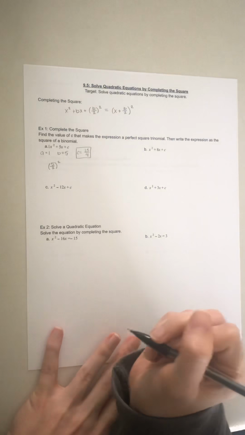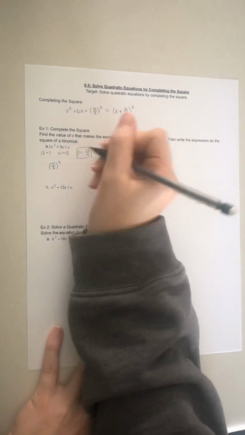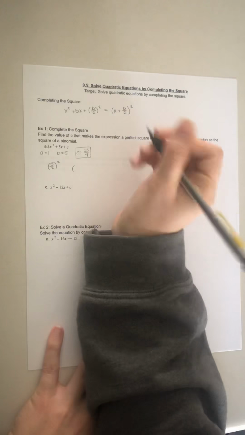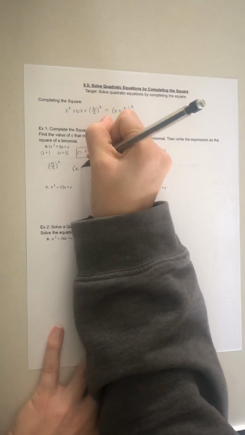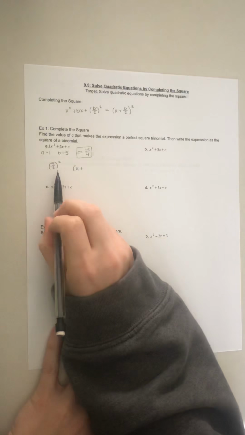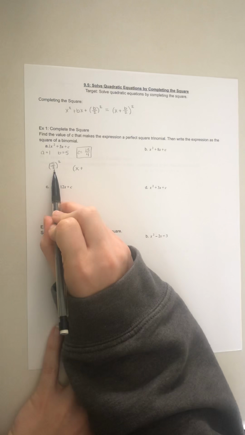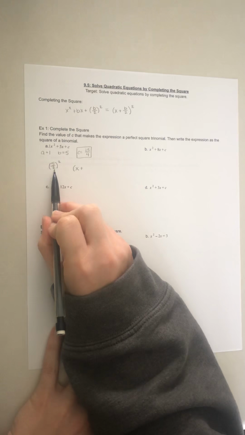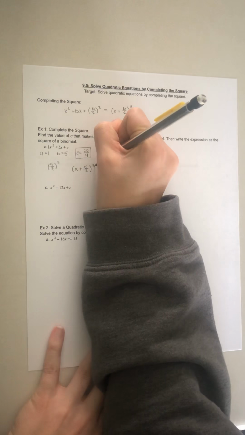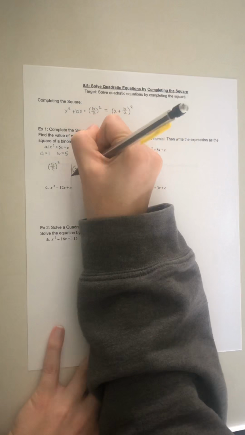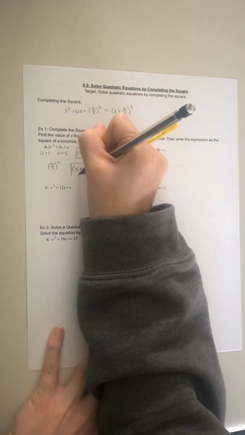And then what we are going to have to do is write it as a square binomial. So we're going to have x. Since this is a plus, we're going to have a plus here. And then whatever is in that parentheses is simplified. Since we couldn't simplify 5 over 2, we're just going to write 5 over 2. And then I have this squared. So then that is the second part of that problem.